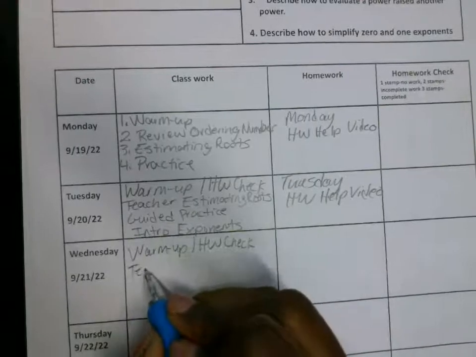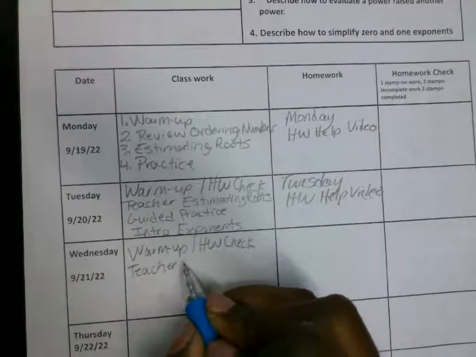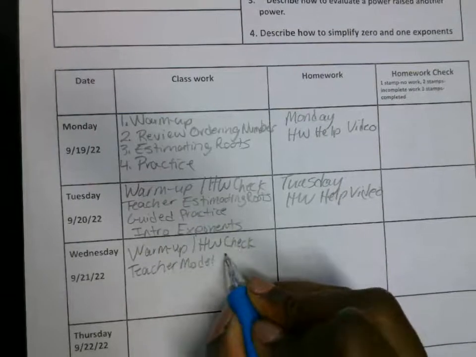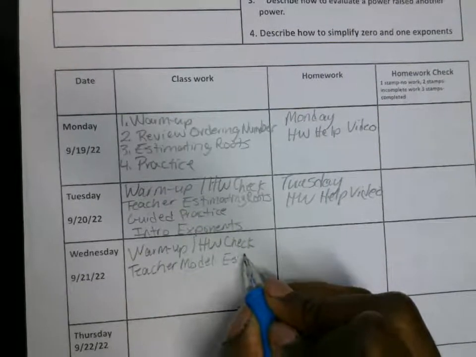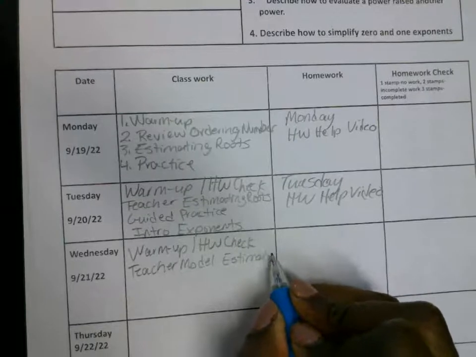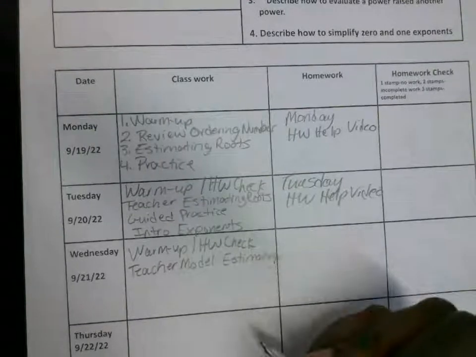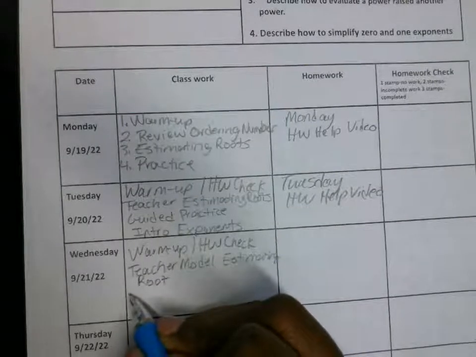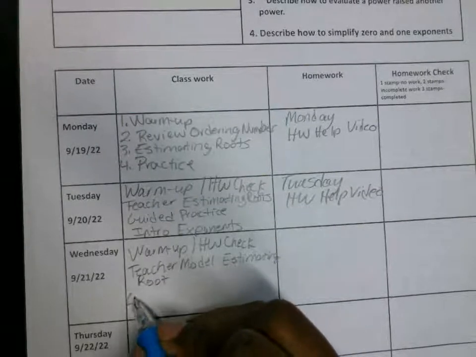I'm going to finish explaining estimating roots. We're doing estimating cube roots today. And then we're going to go right into exponents, okay? We're going to finish estimating roots, and then I'm going to go right into laws of exponents.